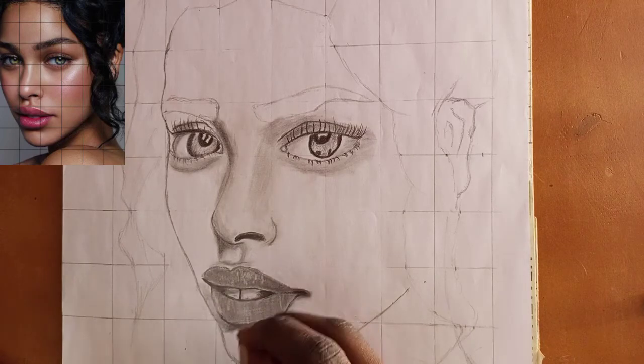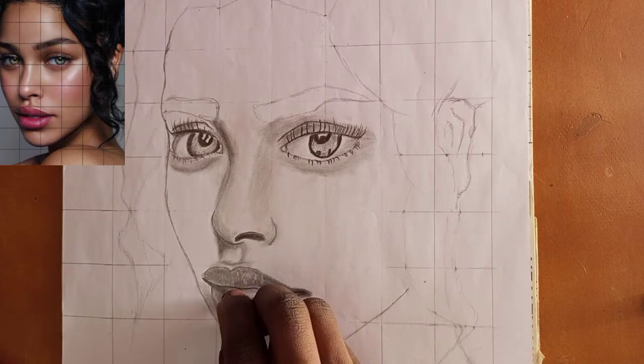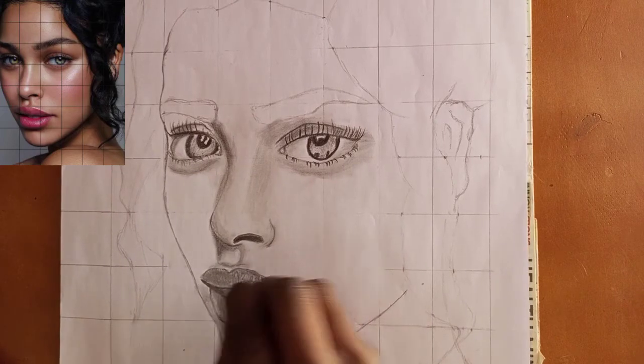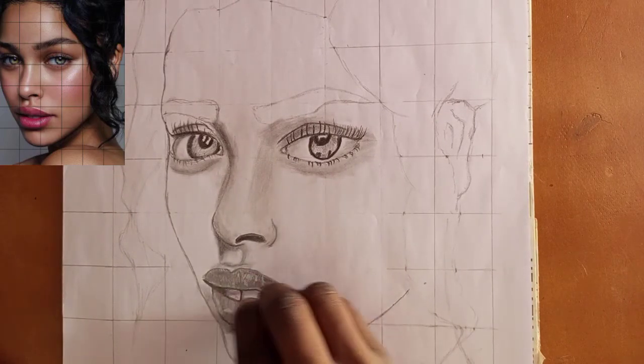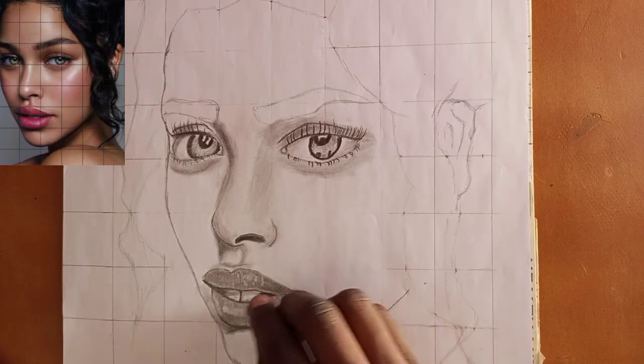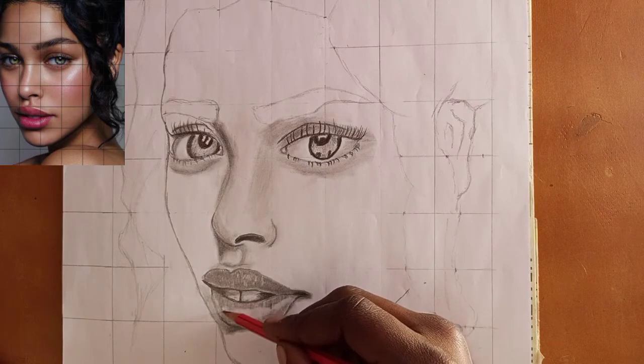Using the kneaded eraser, you can insert some highlight on the lips. Yeah, that is too much.